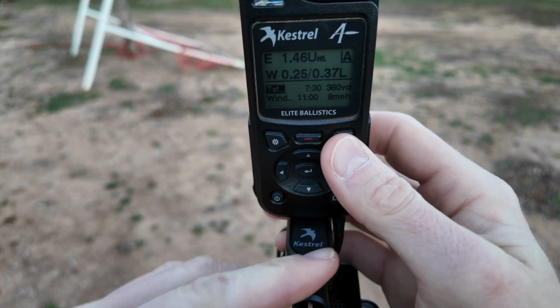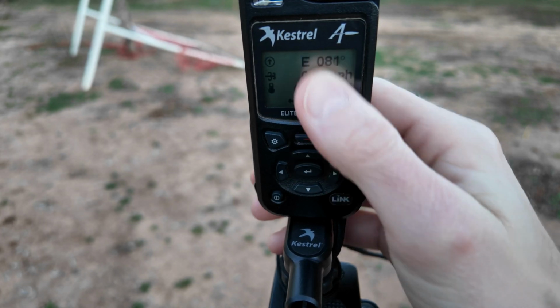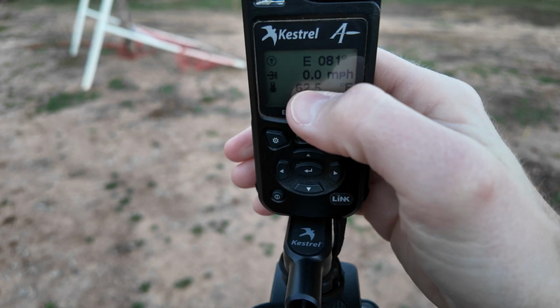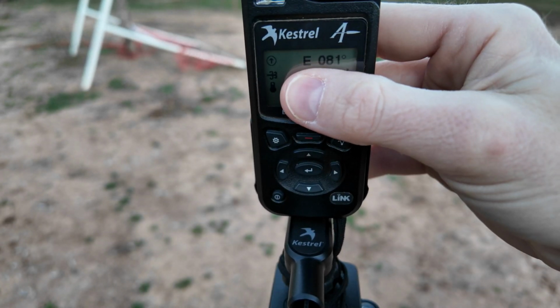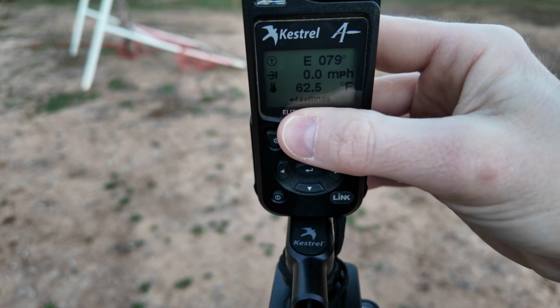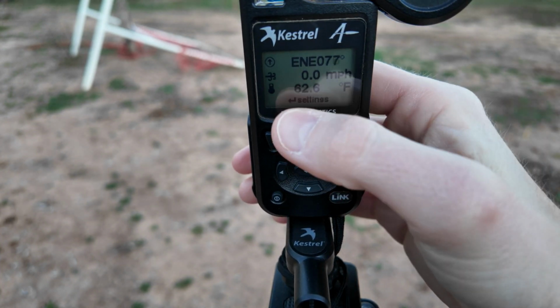Okay, one thing I do to test it is the light button here. If you double press it, it'll take you to another menu. You can use the settings button to change what it displays. I have it set to give me the direction that it's facing, the wind mile per hour, and the temperature. So I just have quick access to see what the current temperature is.